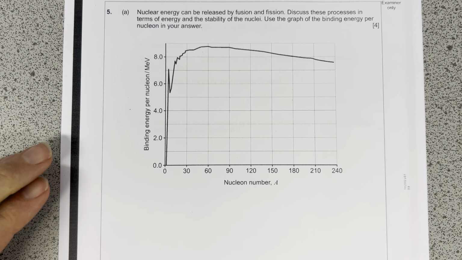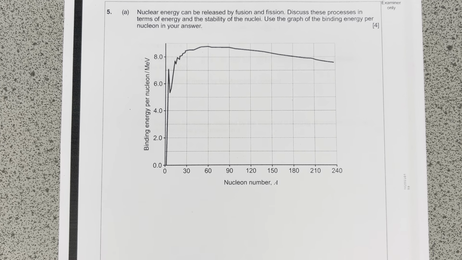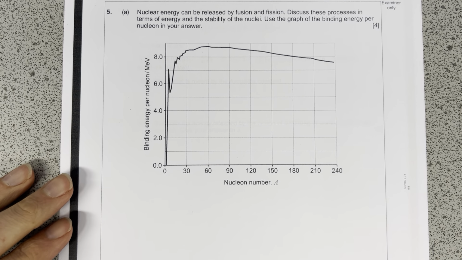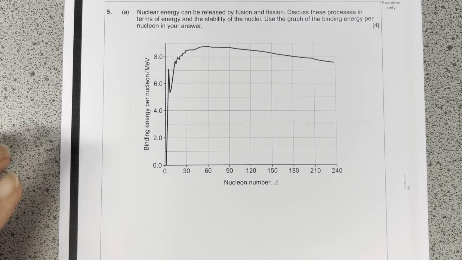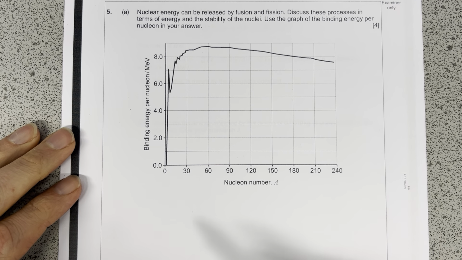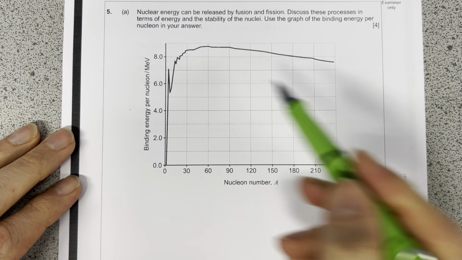I've got here a question from the 2023 Unit 3 paper, and we're looking again at nuclear energy. The first thing they're showing us is question 5, so it's a little bit more complex than some of the other questions we get on the exam paper. And here we've got what's referred to as the binding energy curve.